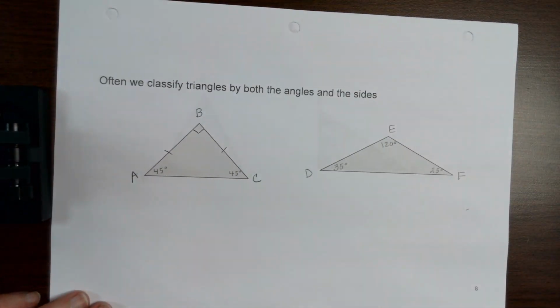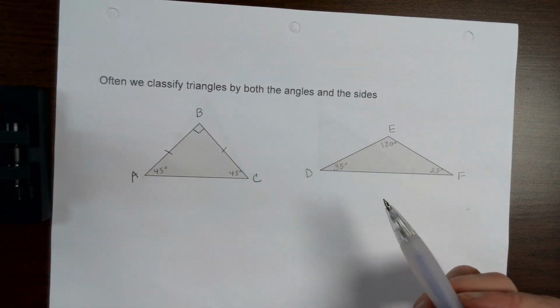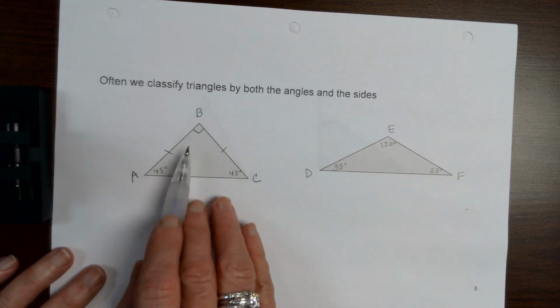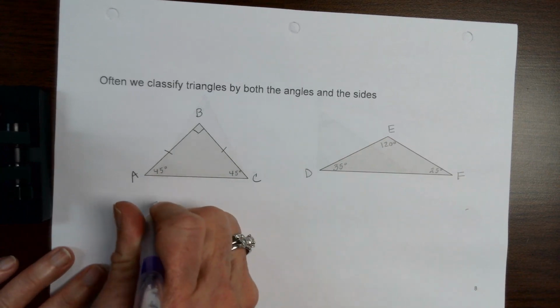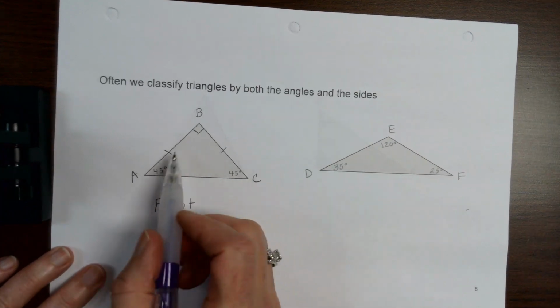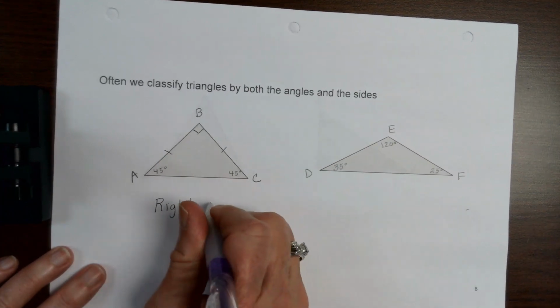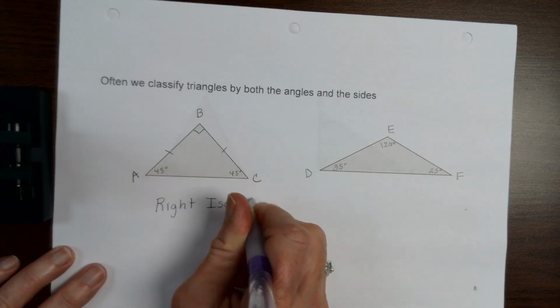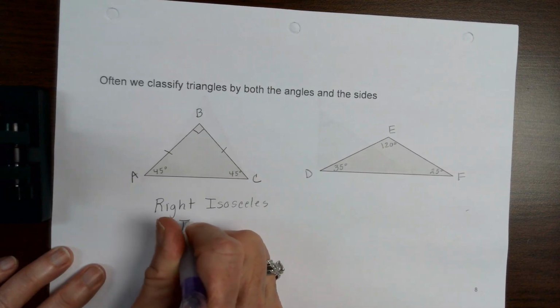So let's practice. Now sometimes we classify by both angles and sides. So we're going to look at the angle first. Notice that it has a right angle, so it is a right. Now we're going to look at the sides. 2 of the sides are congruent, so it's a right isosceles triangle.